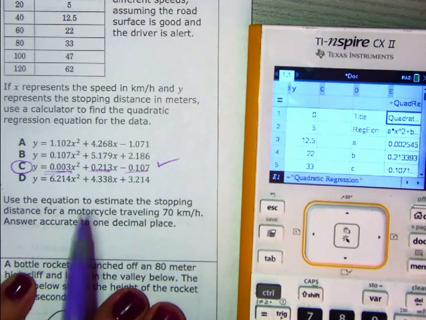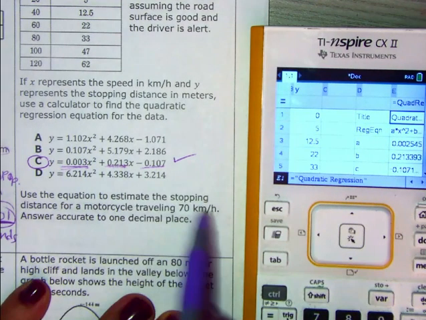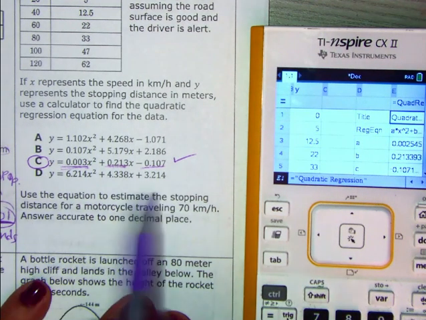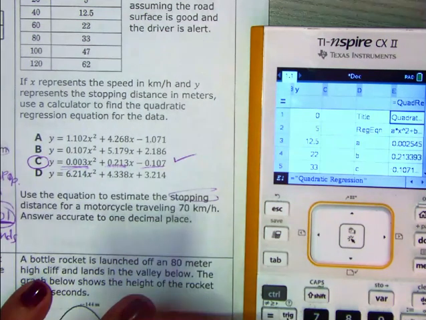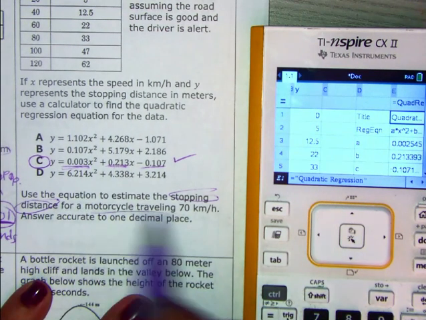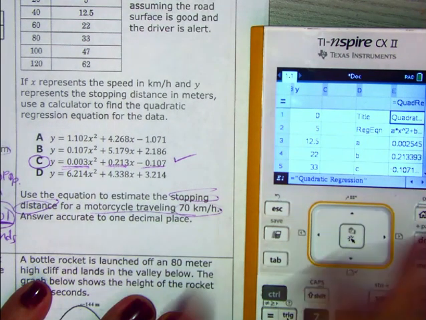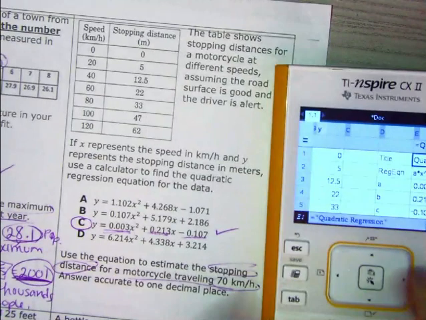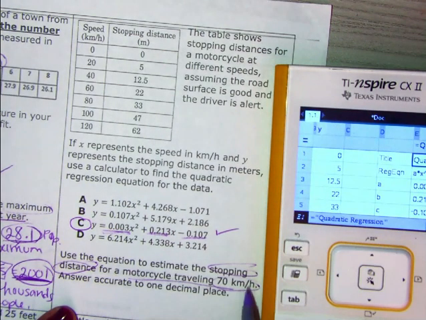And then what we're going to do now is answer the prediction part. You're going to use the equation that was created to estimate the stopping distance for a motorcycle traveling 70 kilometers per hour. So what to do now is interpret this in terms of math.